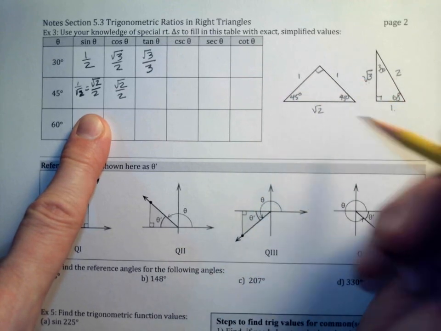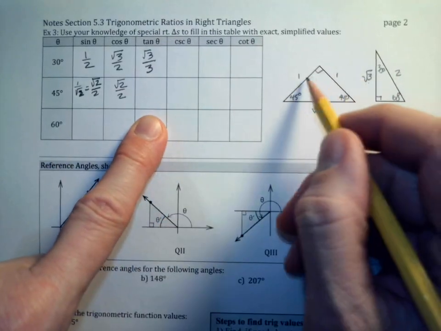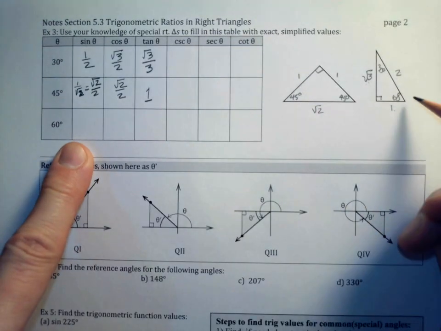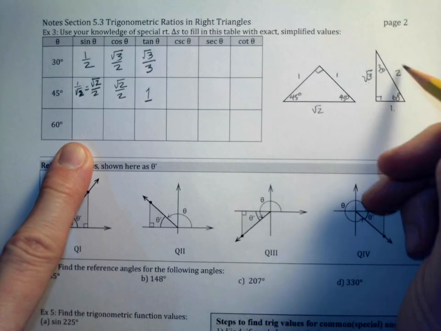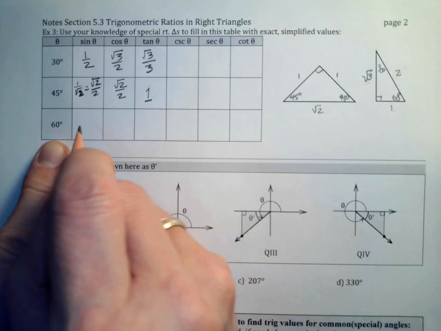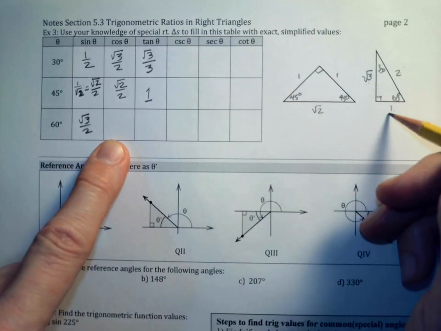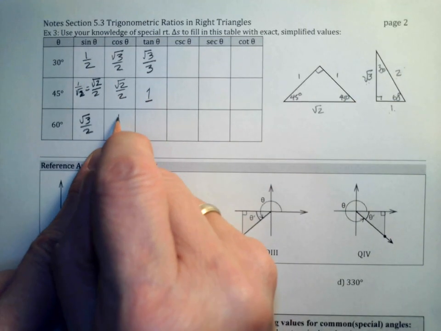Opposite is the same for both of those. And then tangent, that's opposite over adjacent, that's just going to be 1. 60 now. Sine is opposite over hypotenuse, so that's the square root of 3 over 2. Cosine is adjacent over hypotenuse, 1/2.